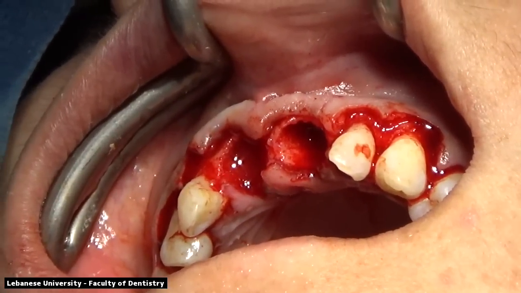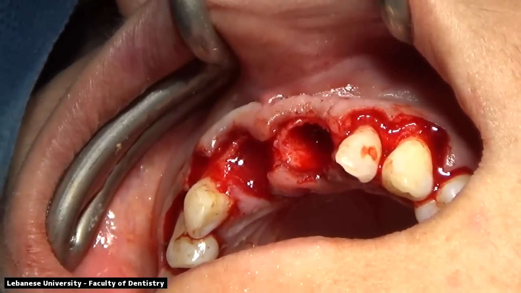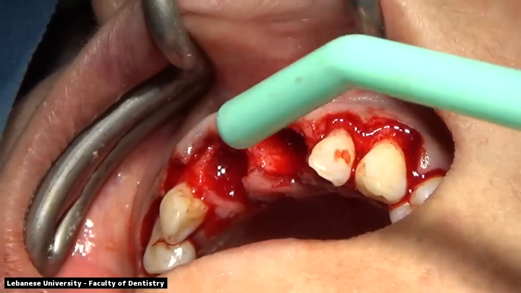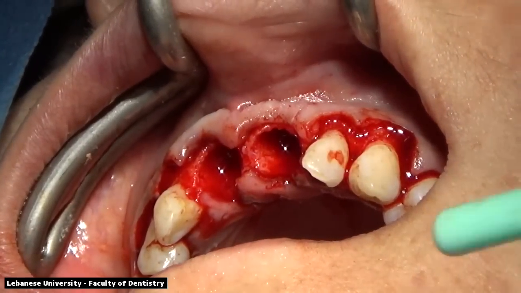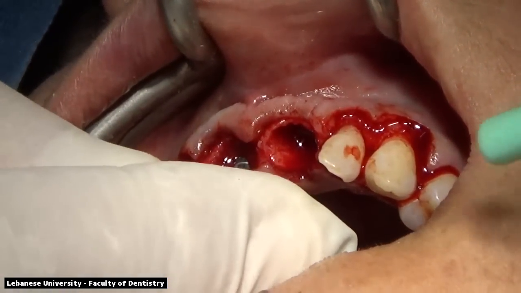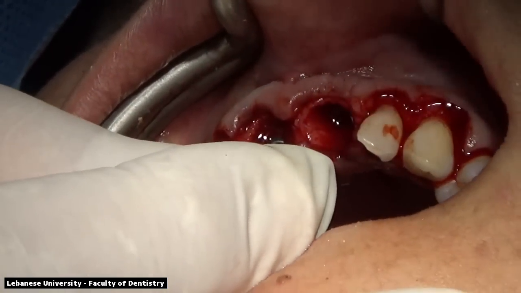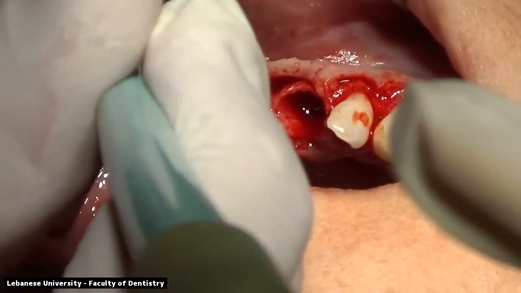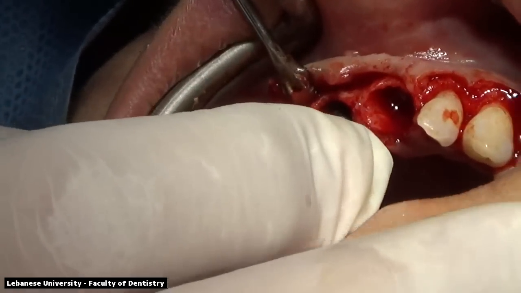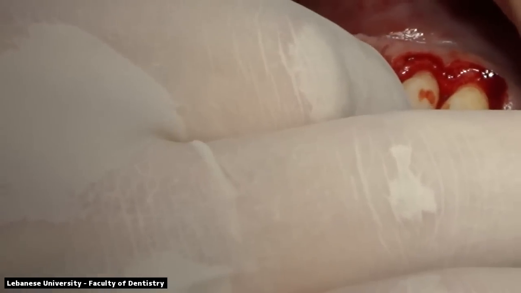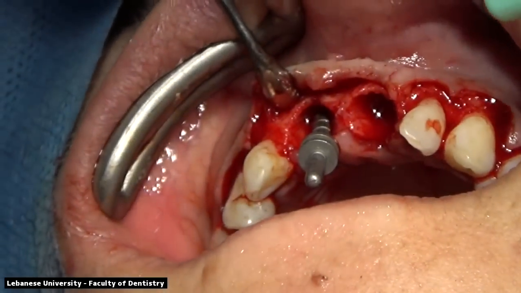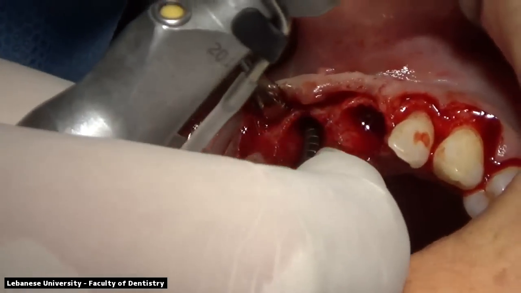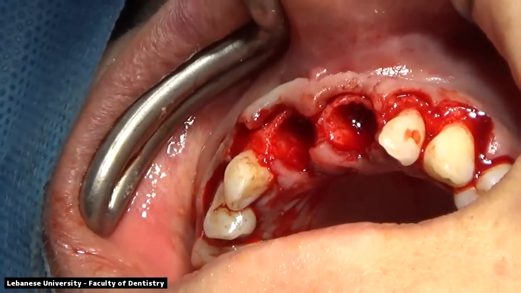So the head of the implant will be directed more buccally, but the tip of the burr will be at the palatal aspect. So when we're putting our guide, after we did our pilot drill, what we notice is that the guide pin is placed slightly towards the palatal. We're going to engage it a bit to the buccal, and we need to go a bit deeper on this implant site.